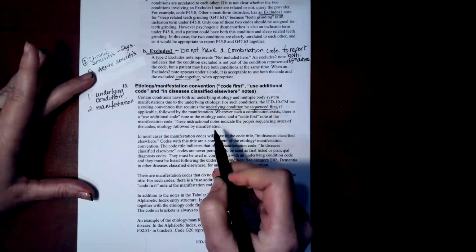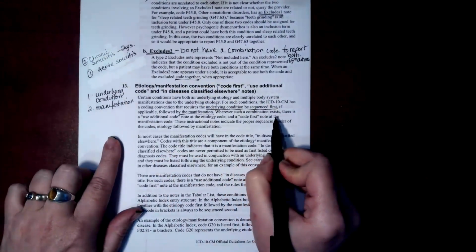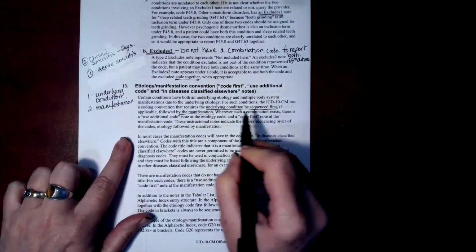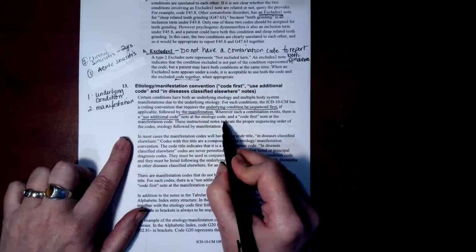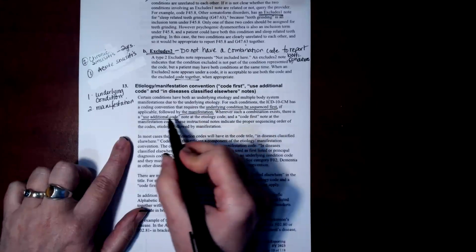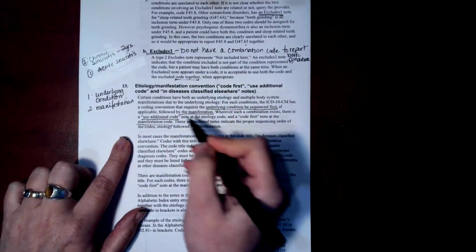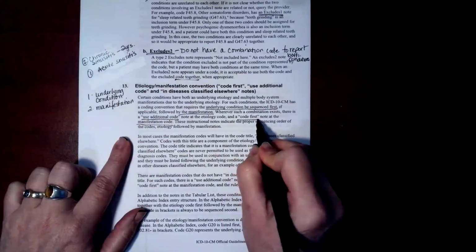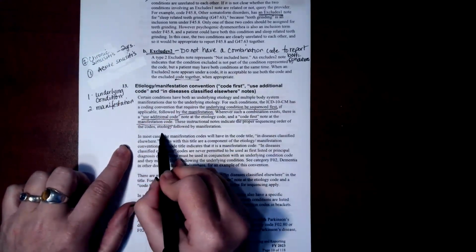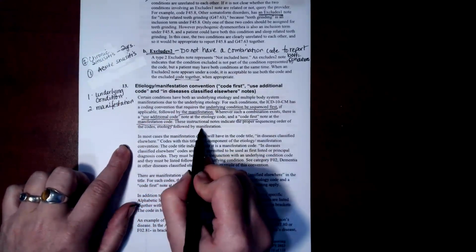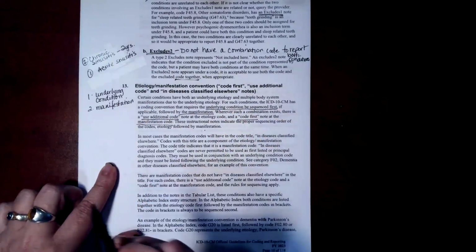So the second code should be the manifestation. Whenever a combination exists, there is a "use additional code" note at the etiology code and a "code first" note at the manifestation code. Get it? Manifestation code comes second. You should have an underlying condition coded first. These instructional notes indicate the proper sequencing order of the codes, the etiology, followed by the manifestation. Okay, so they're giving us instructions of what comes first.